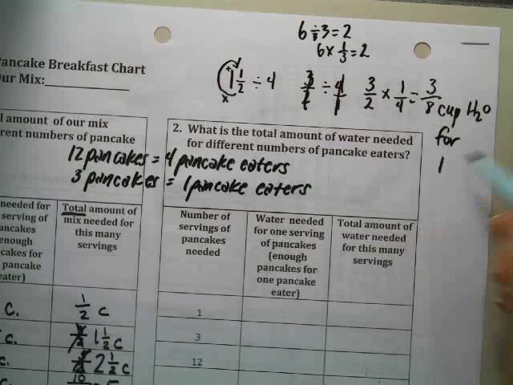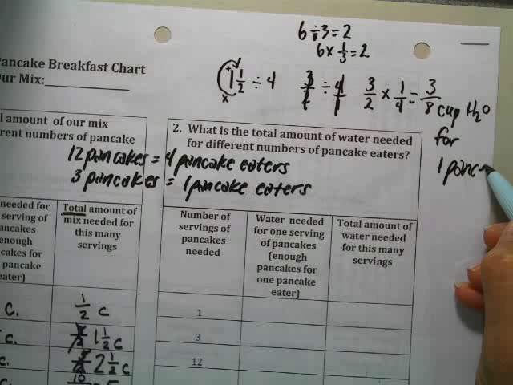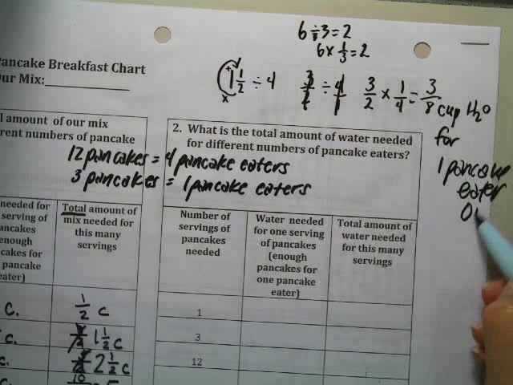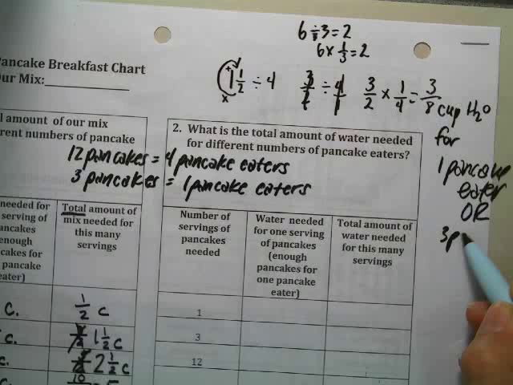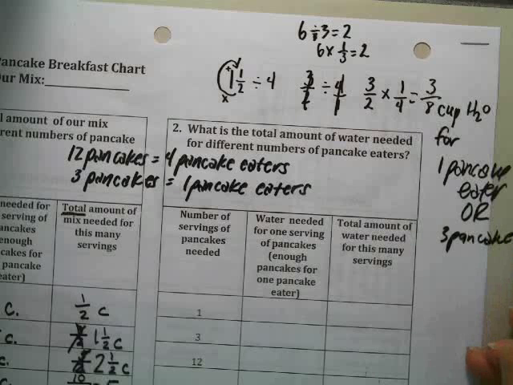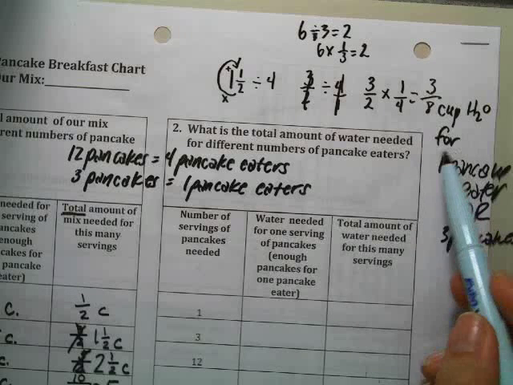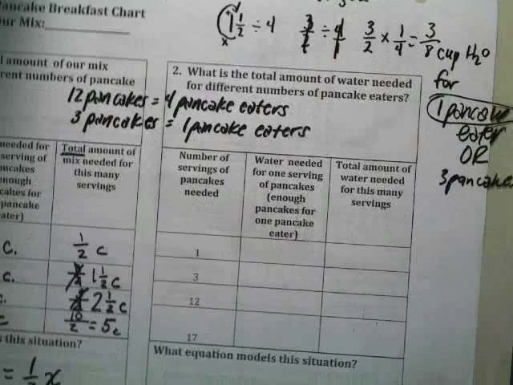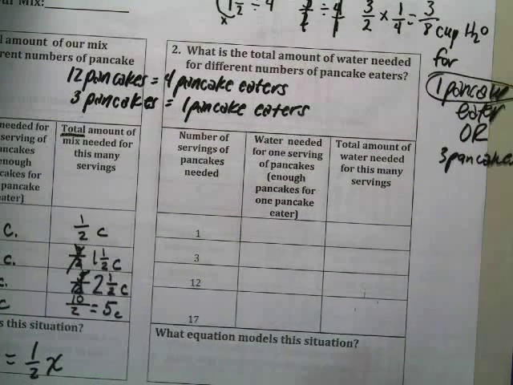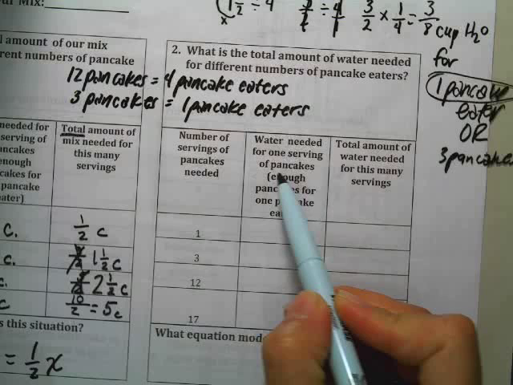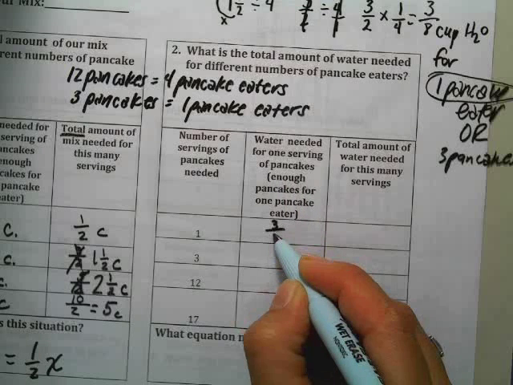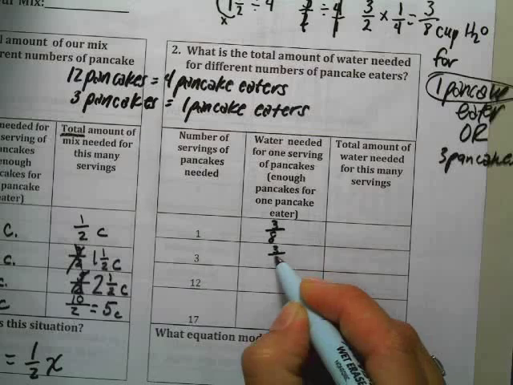for 1 pancake eater, or 3 pancakes. Well, we're going to do like 1 serving, which is 1 pancake eater, one guy. So now, the amount of water needed for 1 serving of pancakes is not going to change. So I know that this whole column is going to be 3/8.